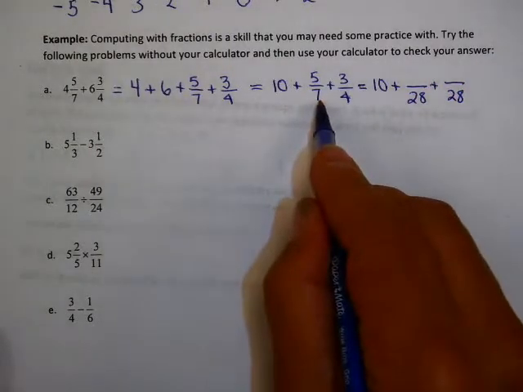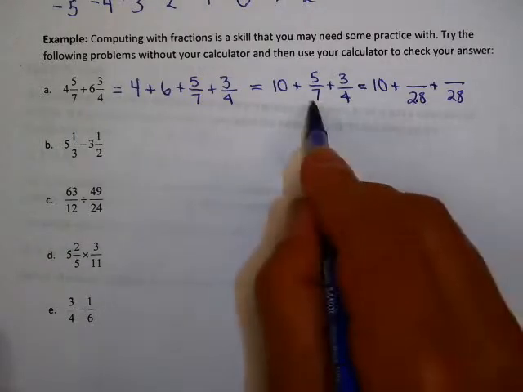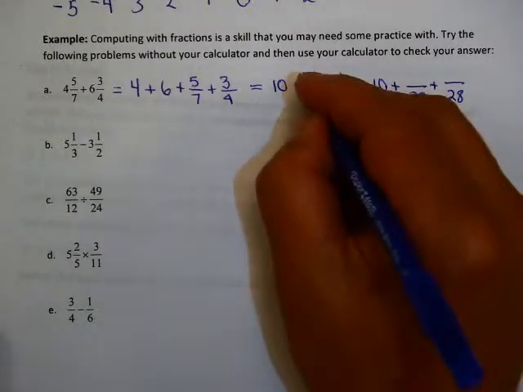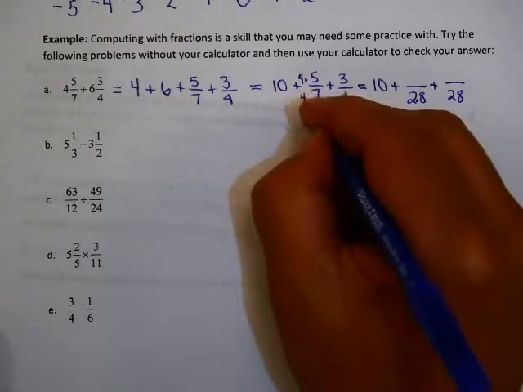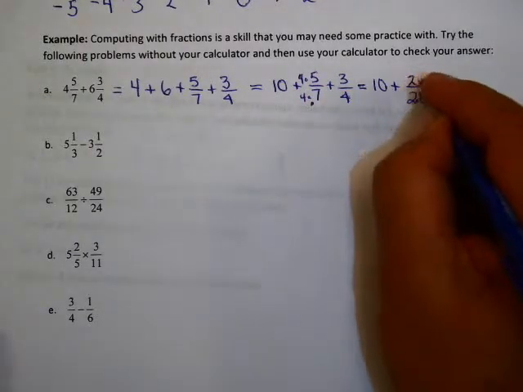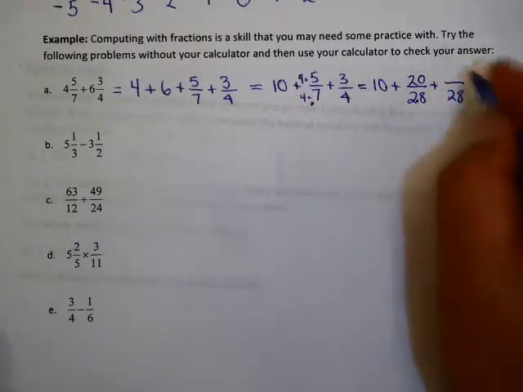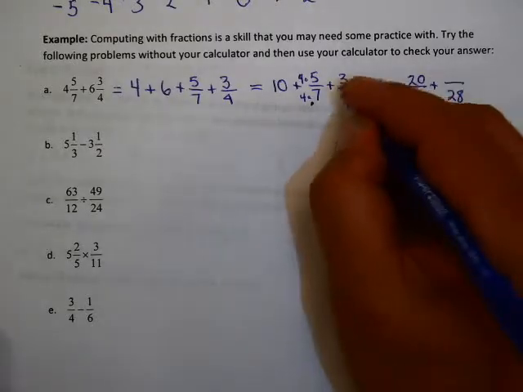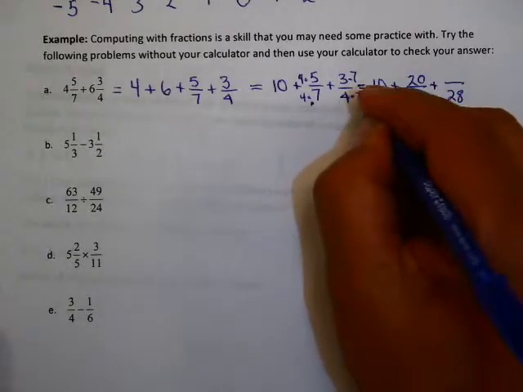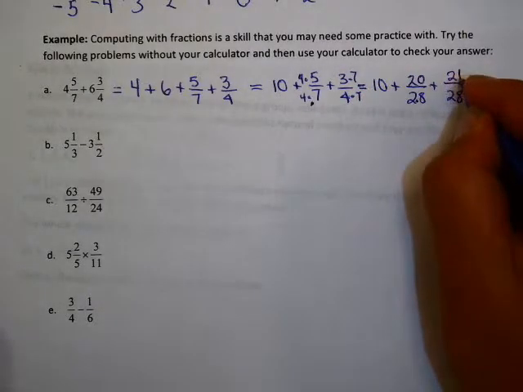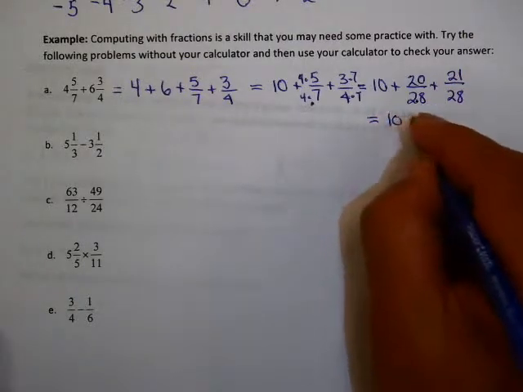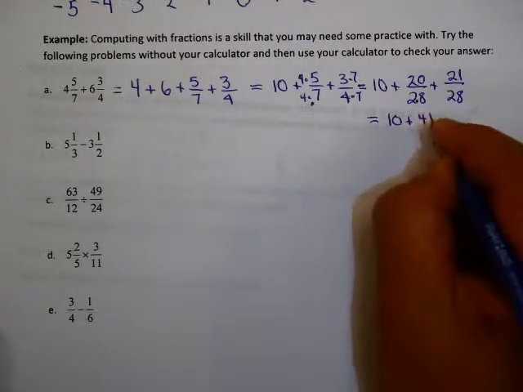Now, I'd like to change this so that I have a denominator of 28. That means I should multiply the numerator and the denominator by 4. Here the denominator is 7, so I should multiply the numerator and denominator by 4, and for the other I should multiply by 7. That gives you 10, and this is 41/28.